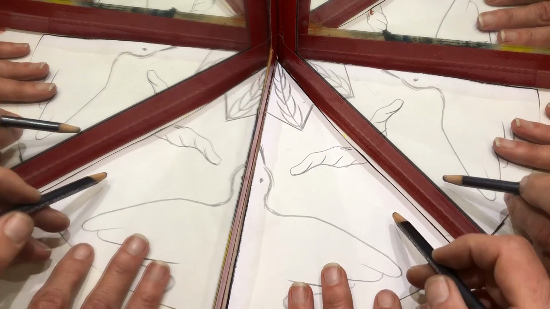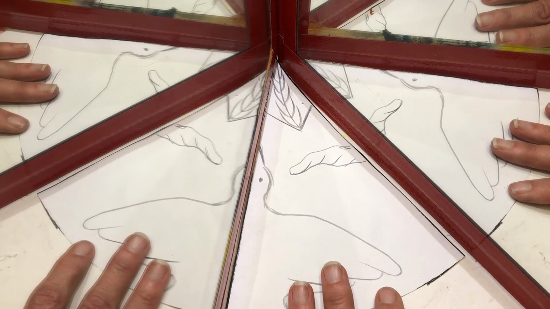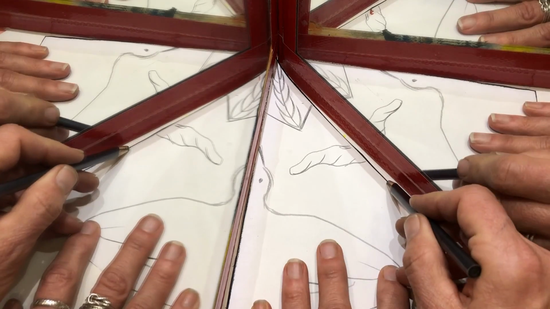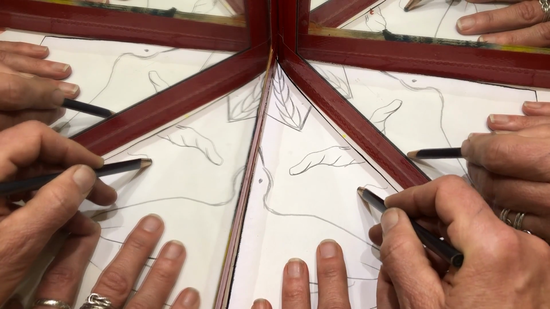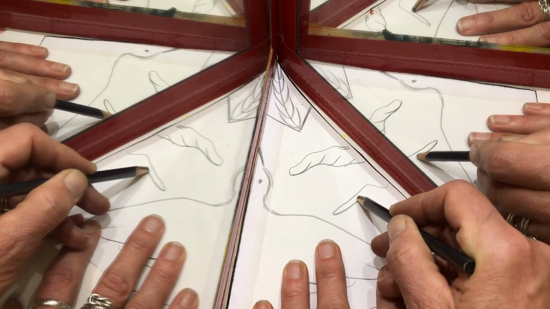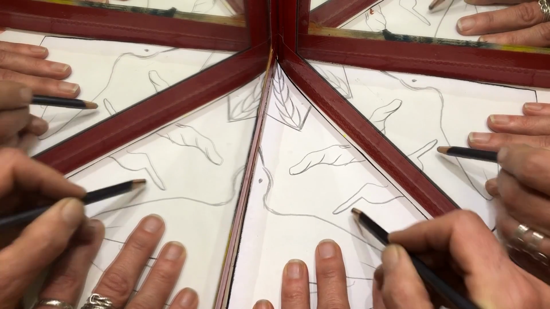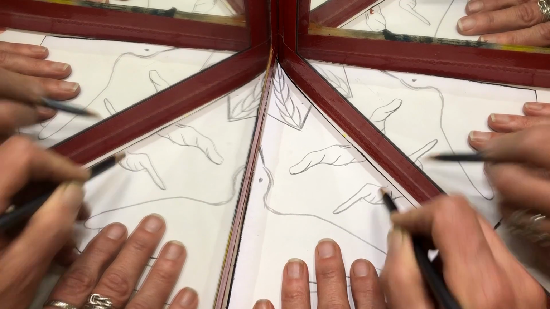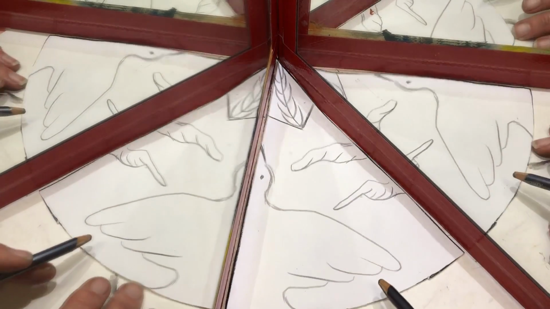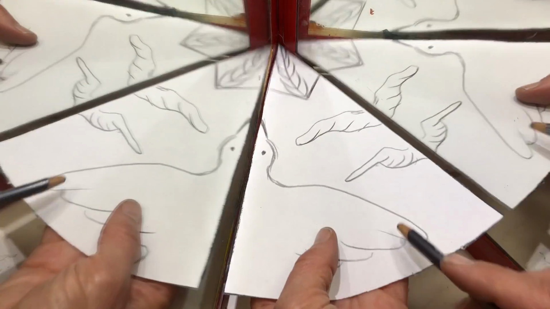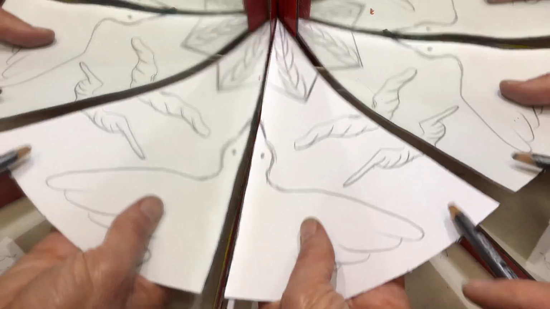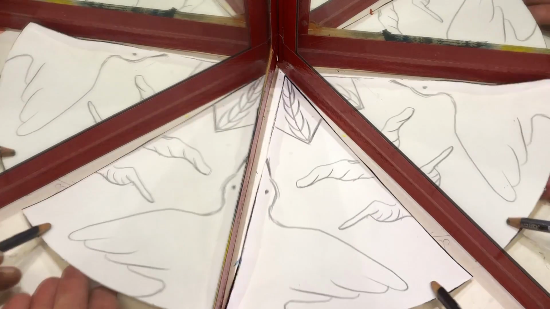And I can also do another bird or try something different. Okay, so this is more like eagle wings, and I can put in details later. And there's a little bit of space that's just too much negative empty space. So I'm going to work with that.